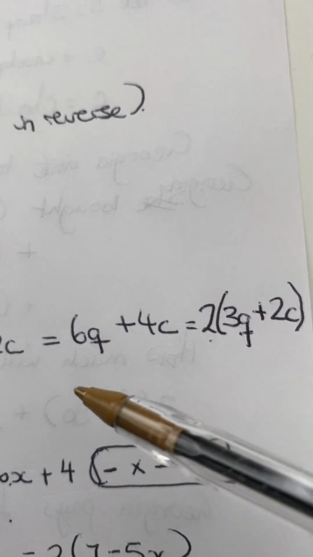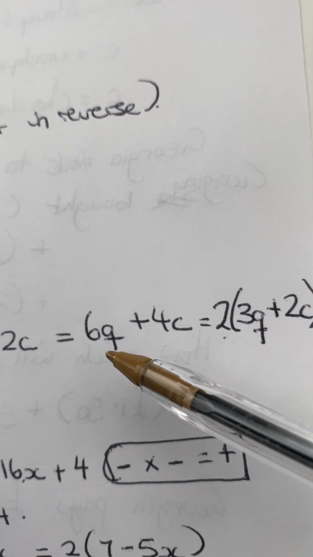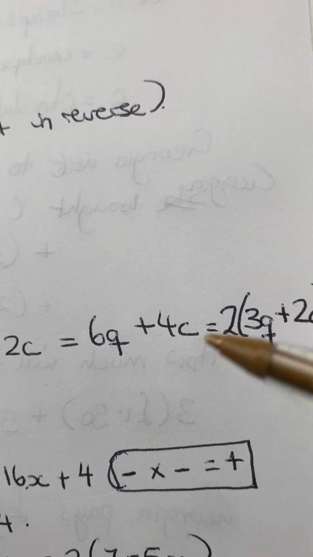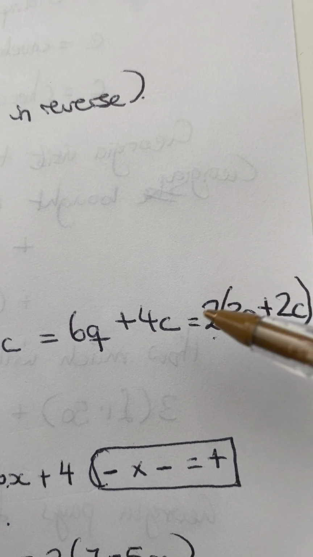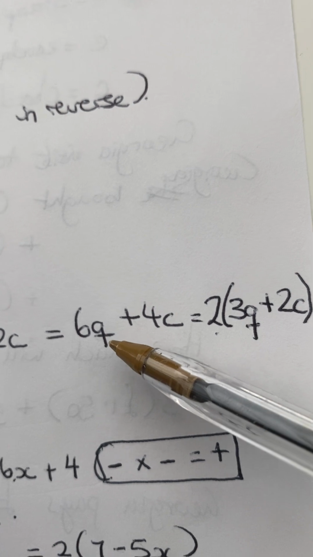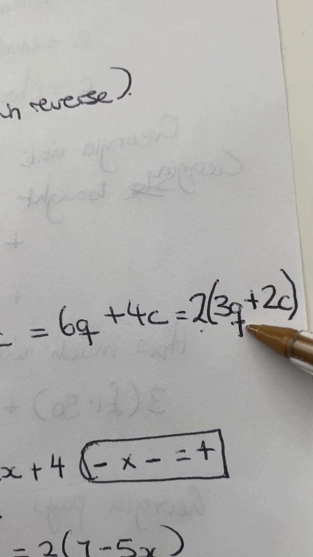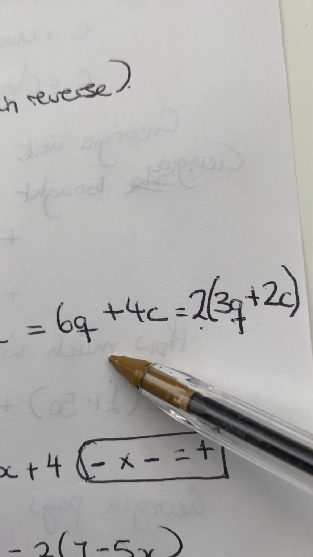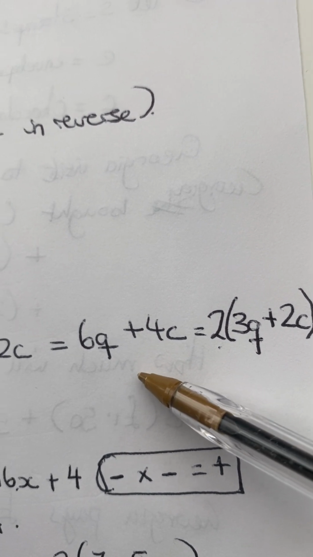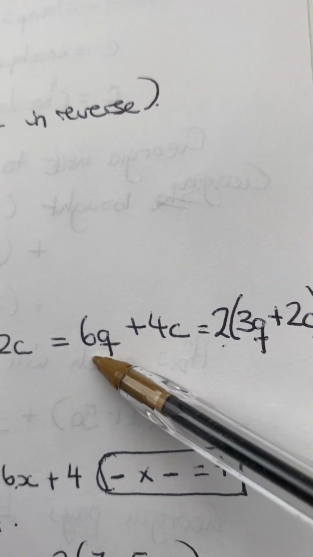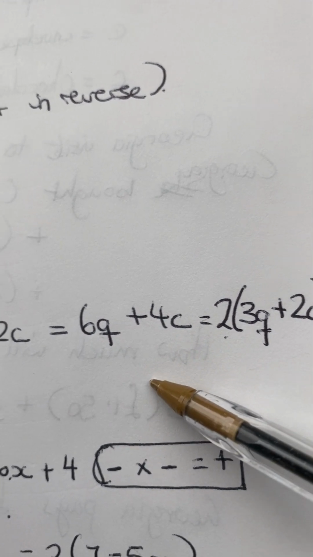Until we know what Q and C represent, we can't add them. So at the moment, we can leave our answer like this, or we can leave our answer like this as well. But also note that they can give you it in this form and ask you to expand.